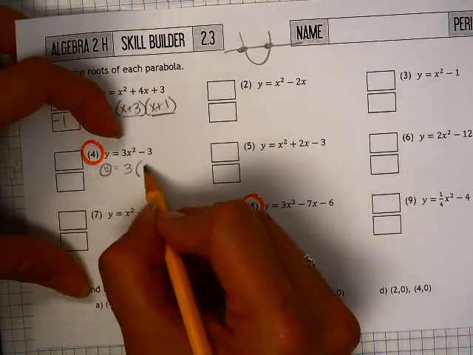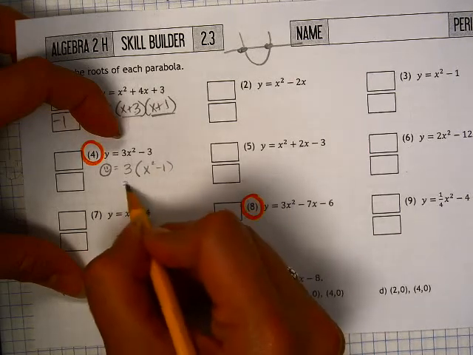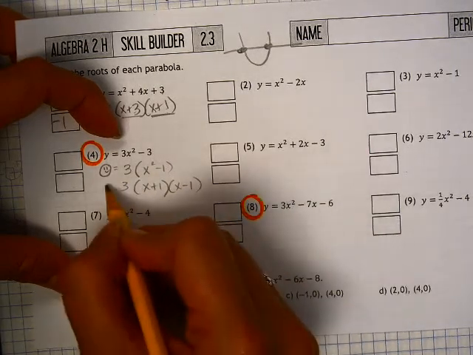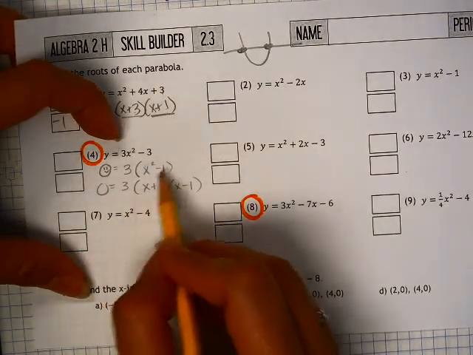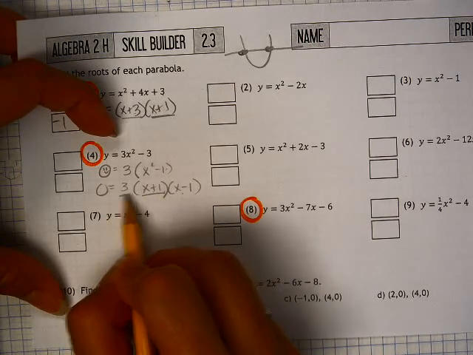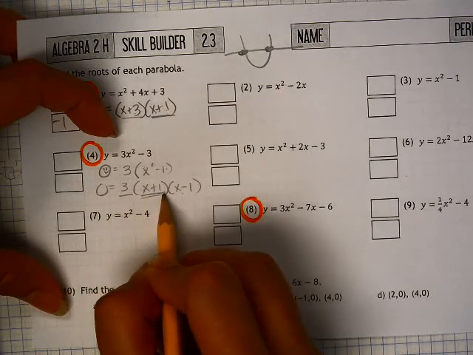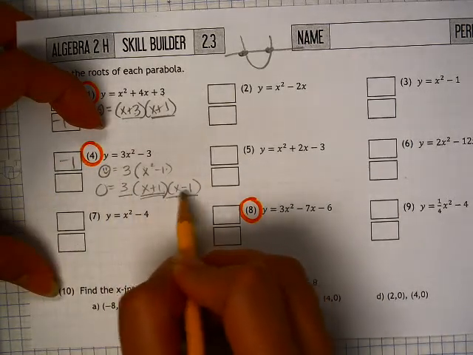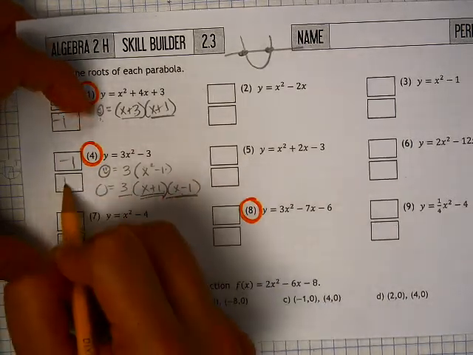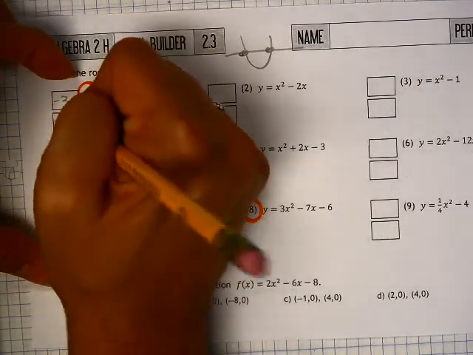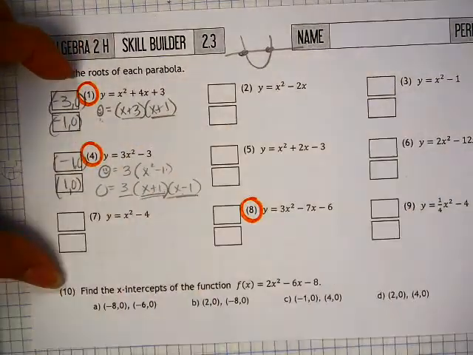I'm going to factor out a 3. And then I'm going to factor this bad boy as (x + 1)(x - 1), because that is the difference of two squares. Square root, plus minus, always the same. Set this equal to 0, not going to happen. Set this equal to 0, x would make that happen if it was a negative 1. Set this equal to 0, x would have to be a 1. And you know what? I'm supposed to write them with the actual root, not just the number, so there you go.